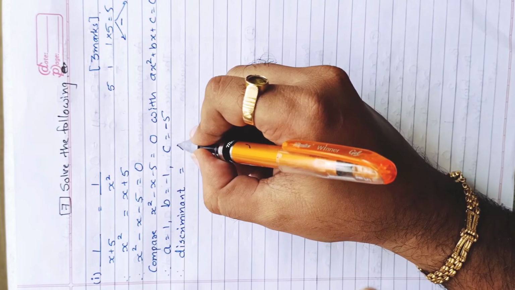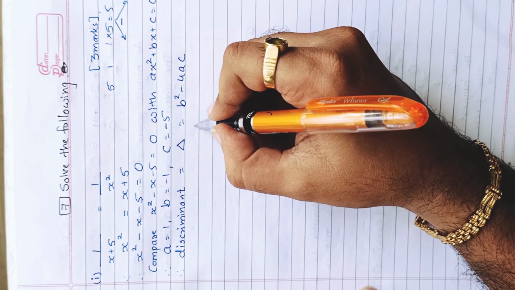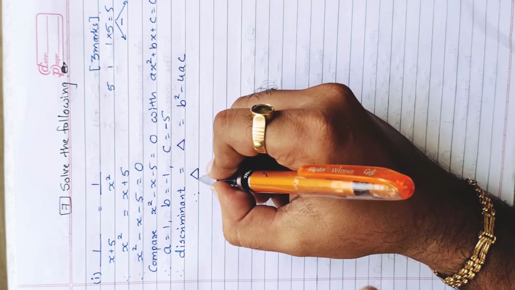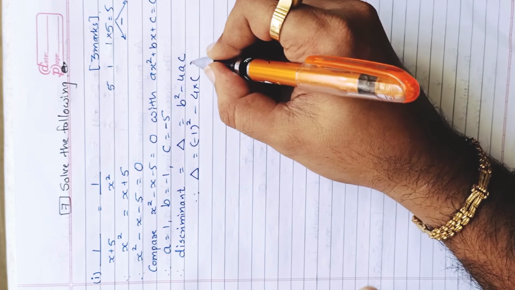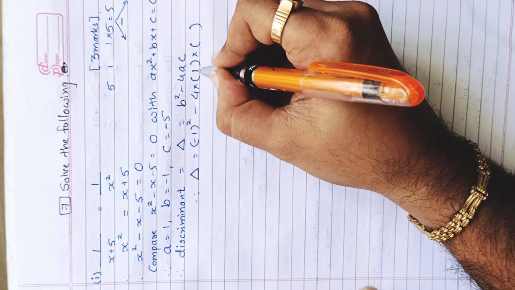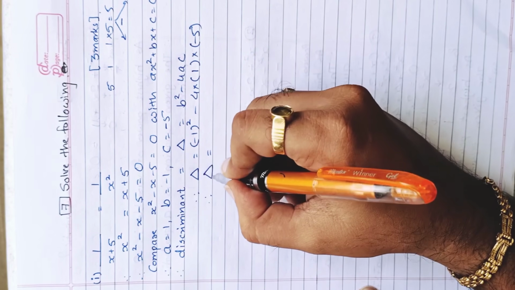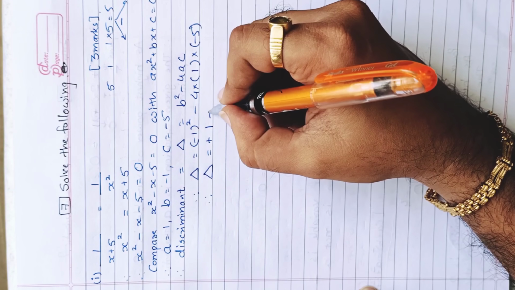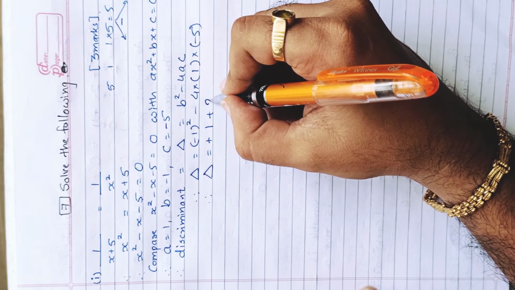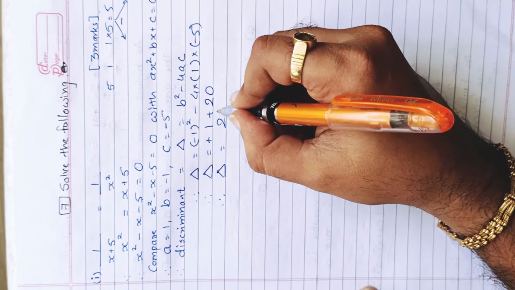Discriminant equal to delta equal to b square minus 4ac. Therefore delta equal to minus 1 square minus 4 into 1 into c. So a is 1, c is minus 5. Therefore delta equal to 1 square is 1, minus into minus is plus, 4 5s are 20. Therefore delta equal to 21.